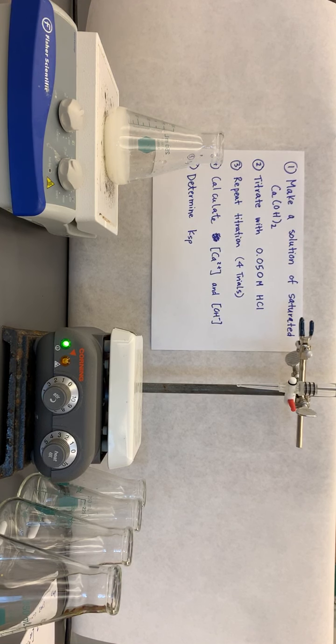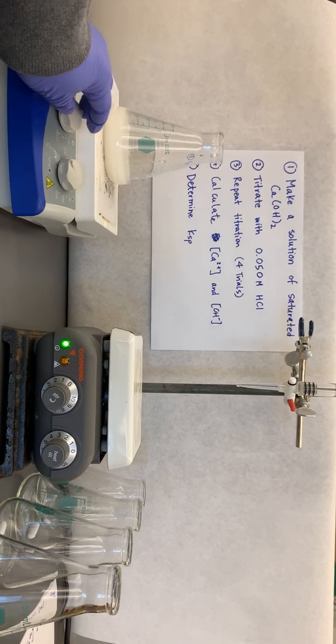And it looks pretty good. So I'm going to go ahead and pull it off the stir plate.